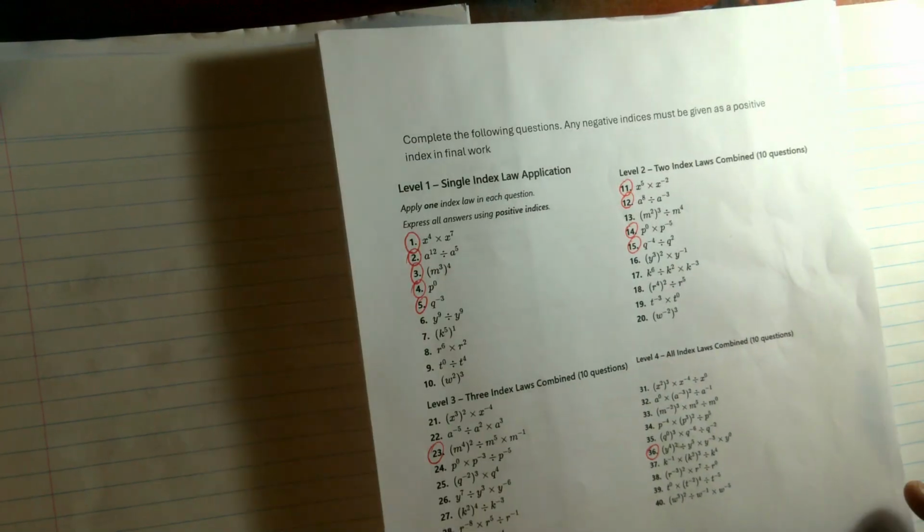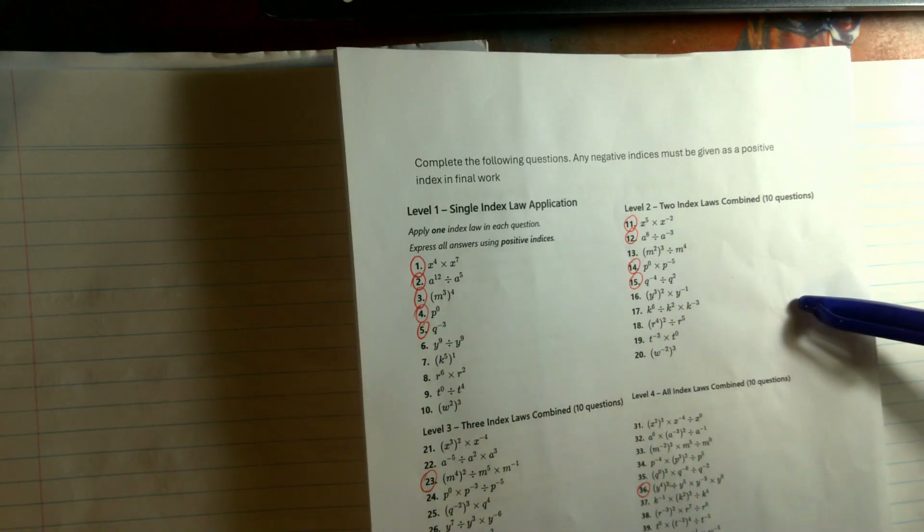This time we're going to look at some index laws. So here I'm looking at the Year 9 revision sheet for index laws. Notice here I have given you levels for each question. Your first level is single index law application. Level 2 is applying two laws combined together.